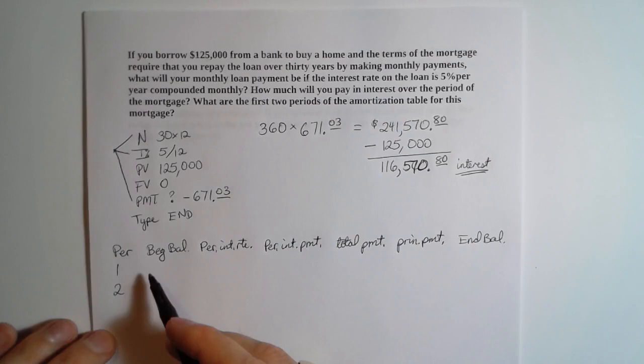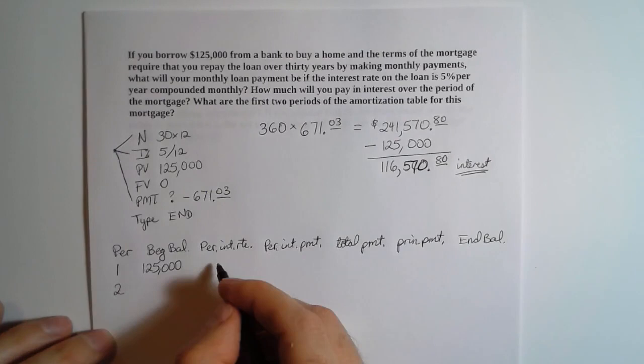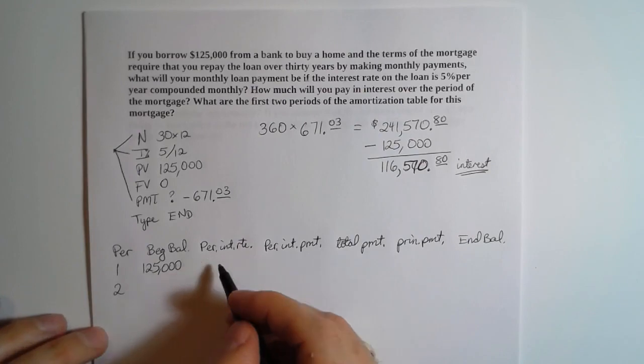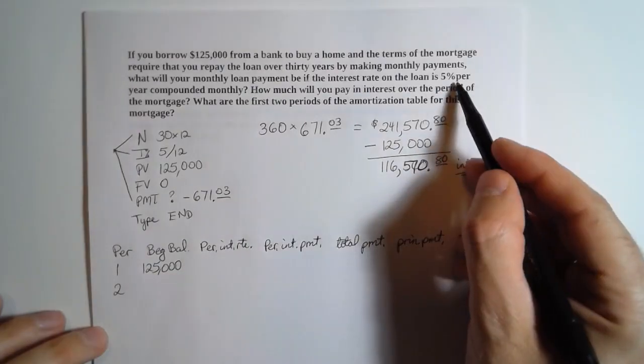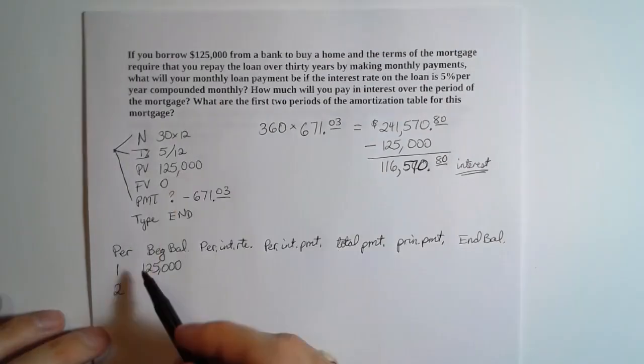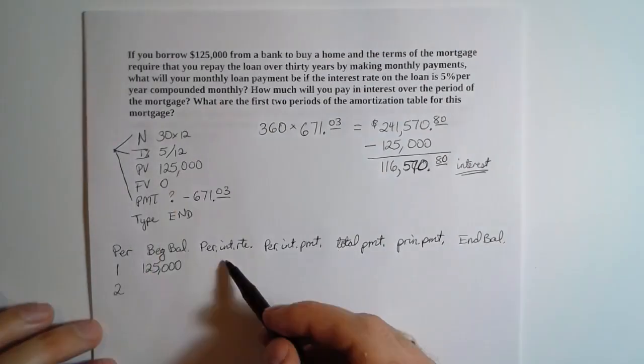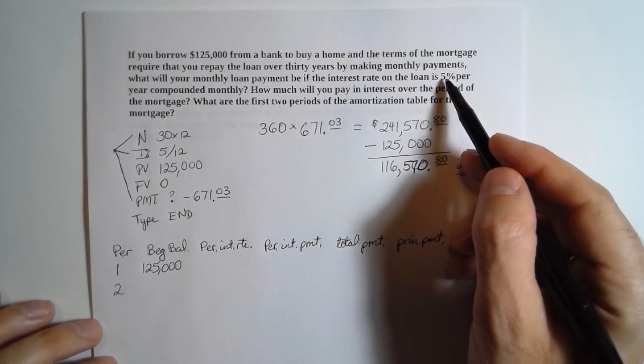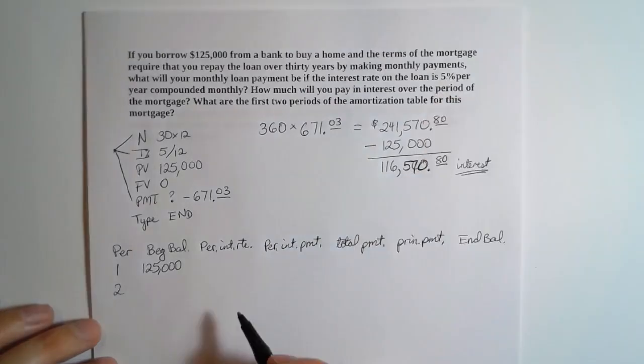Okay, so at the beginning of the first month, we owe the bank $125,000. Now, to find our periodic interest rate, we can look at our annual rate, which is 5% per year. It's compounded monthly, and each period is a month long. So to find our periodic interest rate, we're going to take our 5% divided by 12. Now, I recommend that you put this in decimal form. So the decimal form of 5% would be 0.05, and take 0.05 and divide it by 12. And I'll give you a moment to work that out.